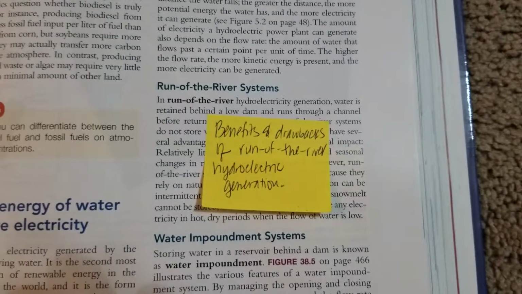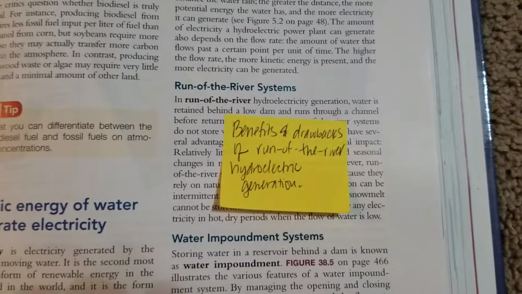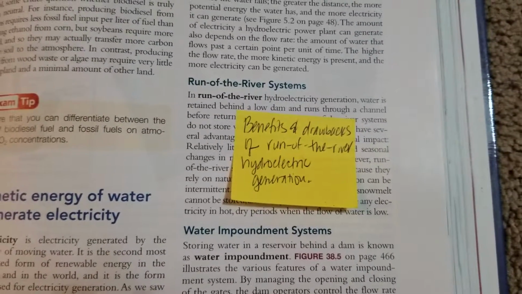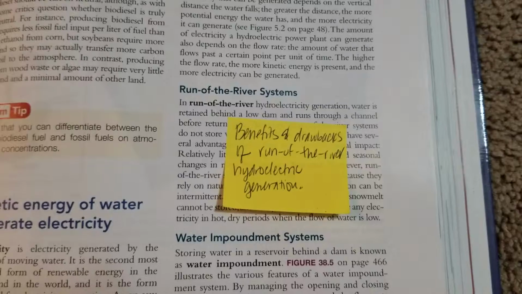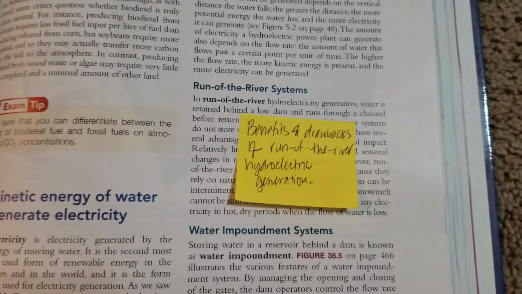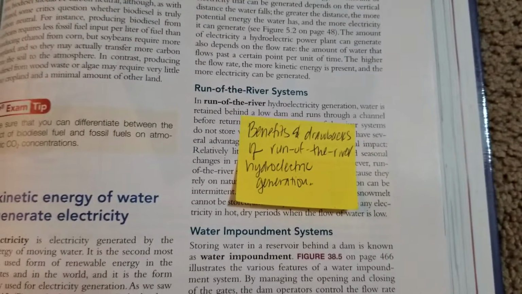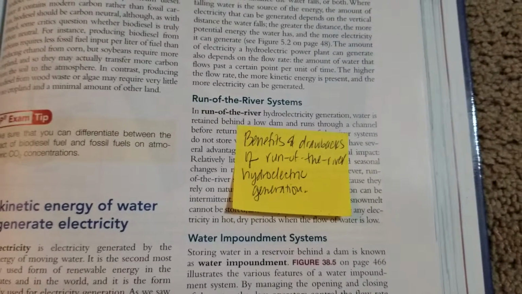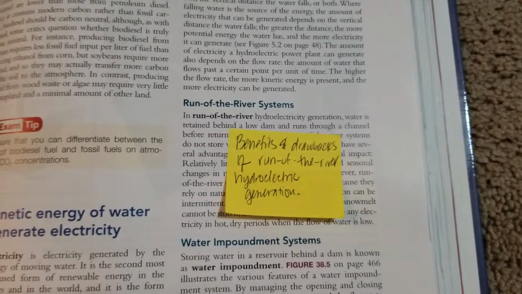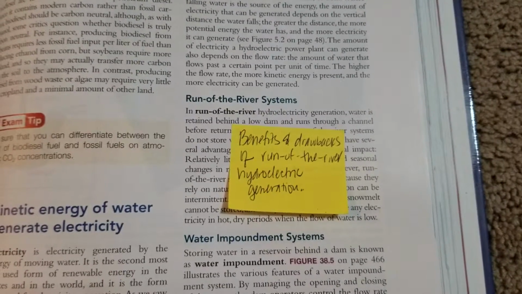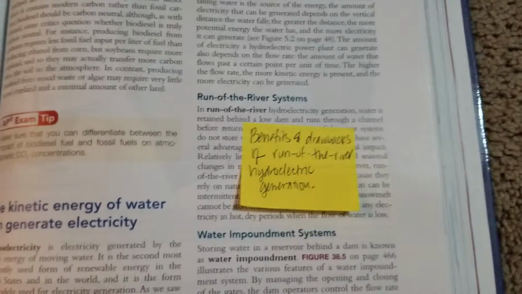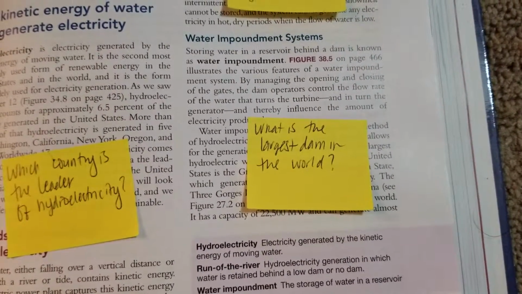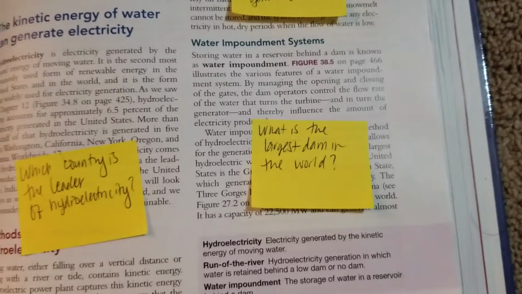So benefits and drawbacks of the run-of-the-river hydroelectric generation. So this would be the kind of dam that is similar to the diversion dam, maybe by Caldwell Park, on a bigger scale. And so it's not blocking water behind it. The water is simply just running through it. Kind of similar on a smaller scale than Keswick. So that would be kind of the run-of-the-river hydroelectric. So some benefits and drawbacks of that. And then what is the largest dam in the world? So that would also be the leader of hydroelectricity.